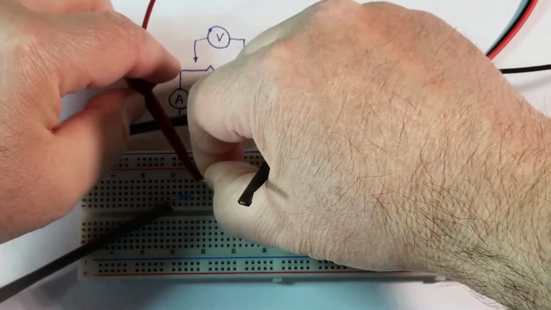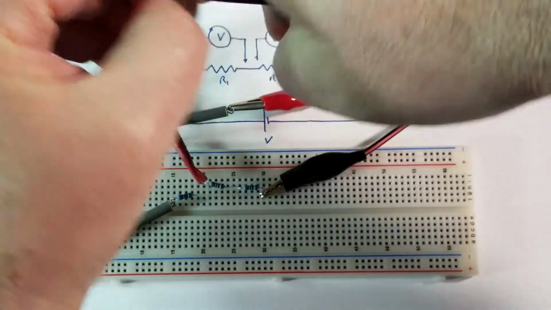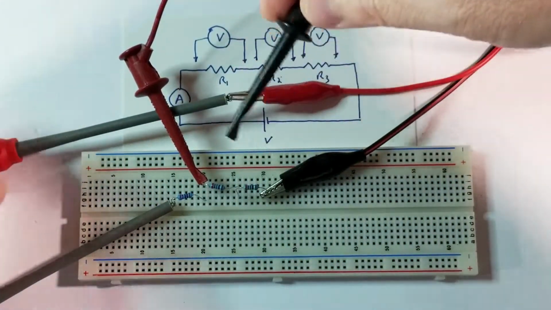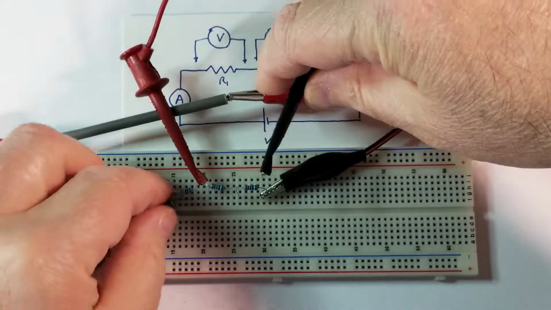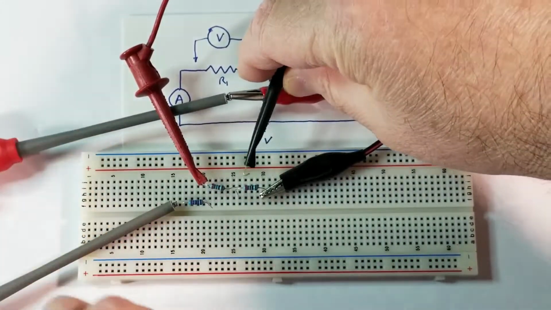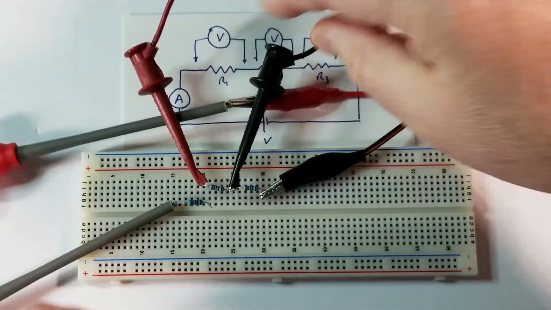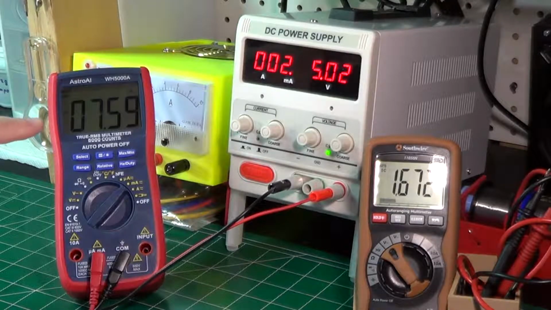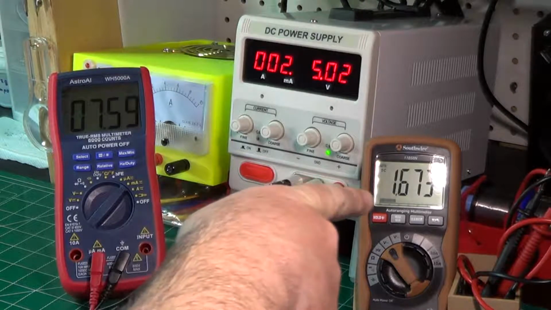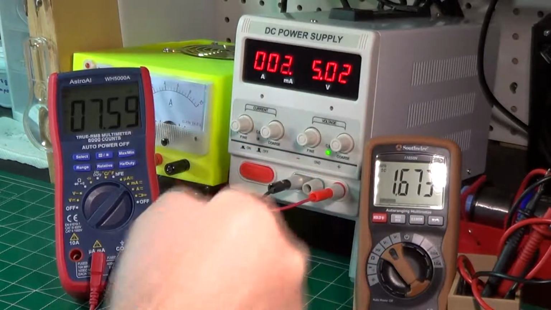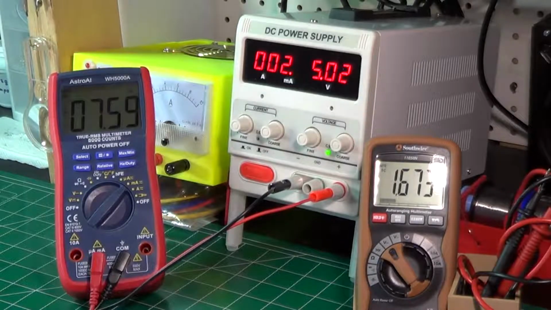Let's see what we read over here. So the current is about the same, about 7.6 milliamps, and the voltage again is 1.67 volt approximately.